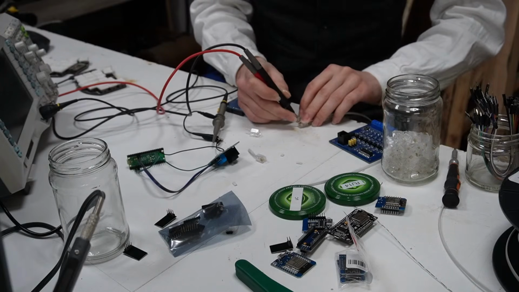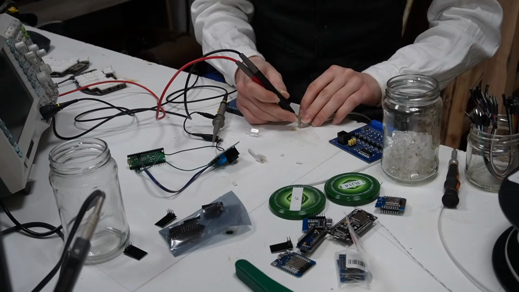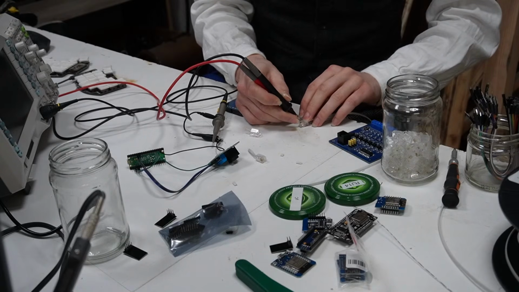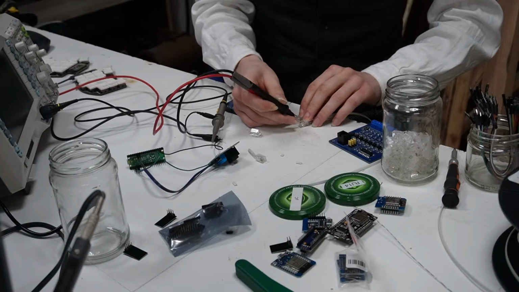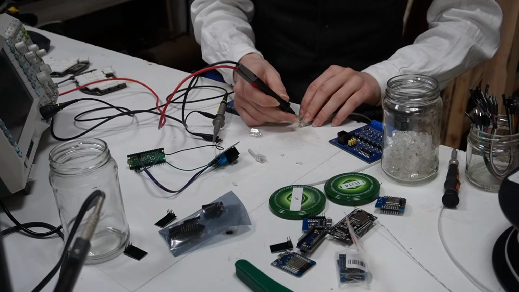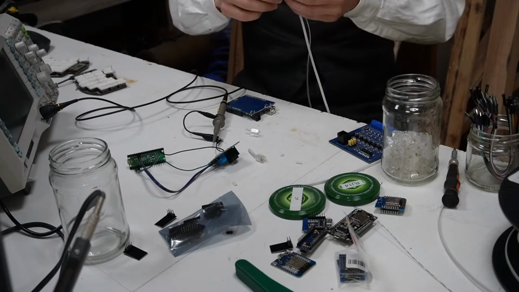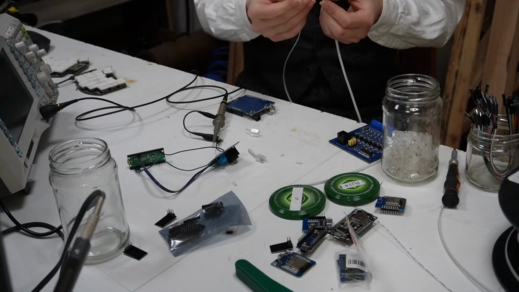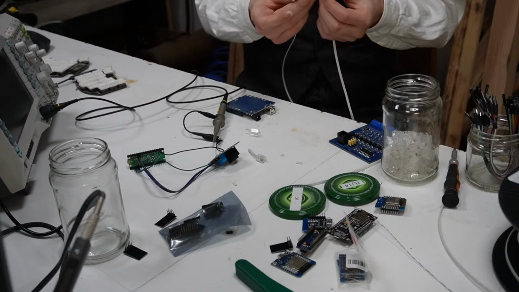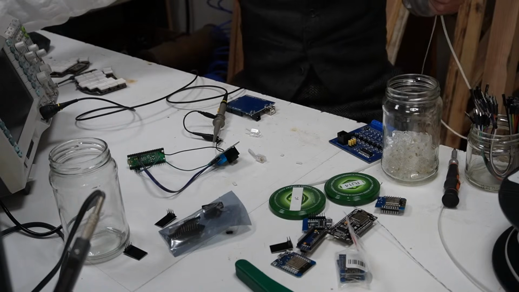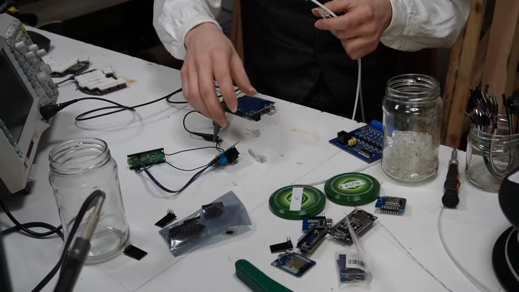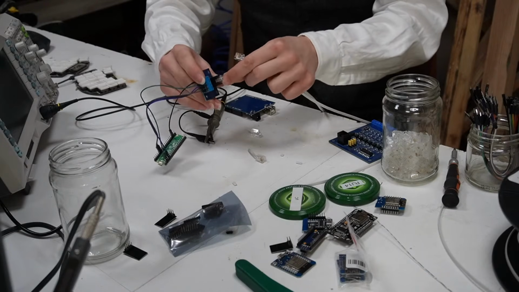So now this works, and this works, and this works, and this works. I should probably have some kind of a tester. Maybe I will make a tester. It shouldn't be really difficult to make. But yeah, let's check it again.